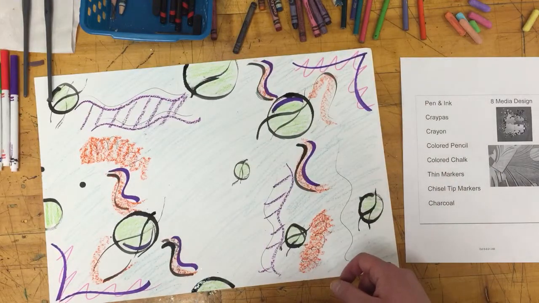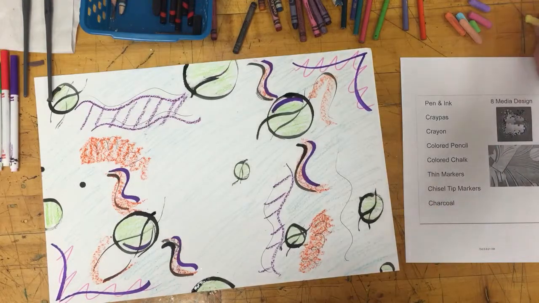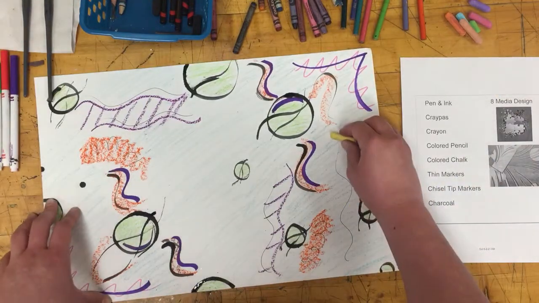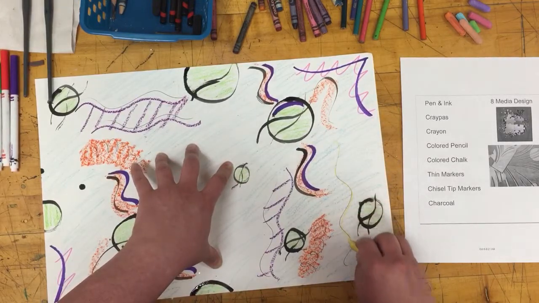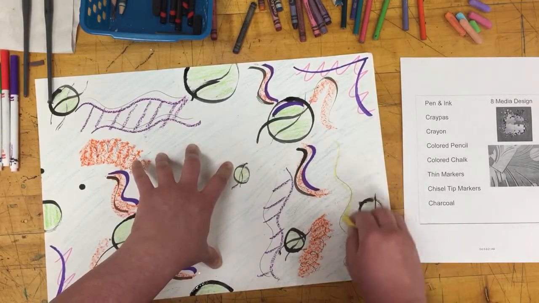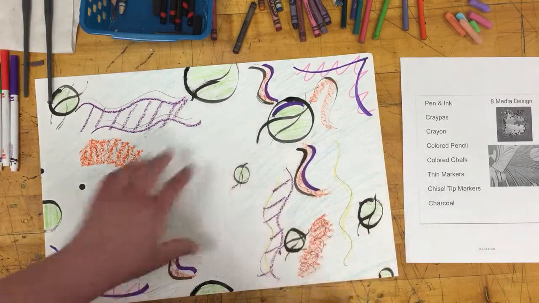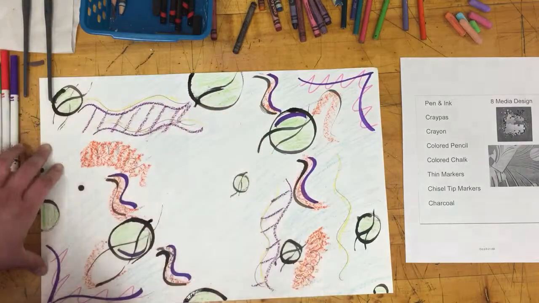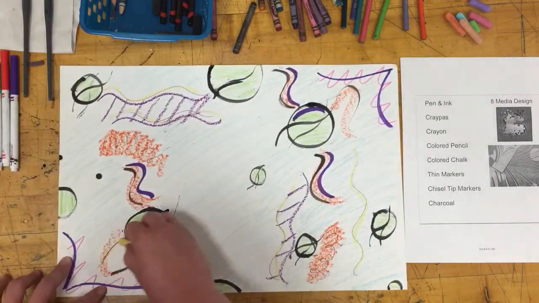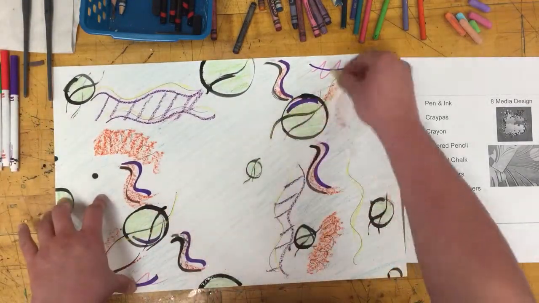And I need some chalk yet. So thinking about the squiggle line that I have, maybe I could use some chalk to pull it out a little bit, even over here. Get it going through these a little bit.